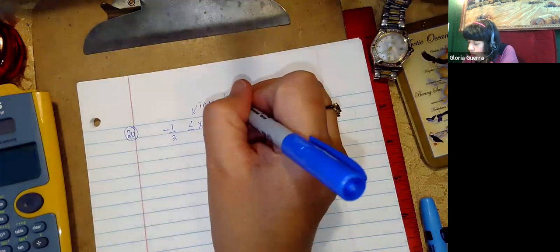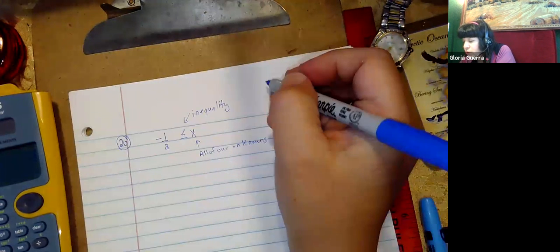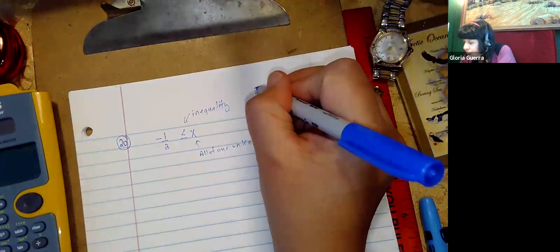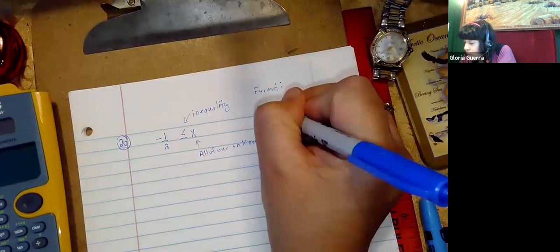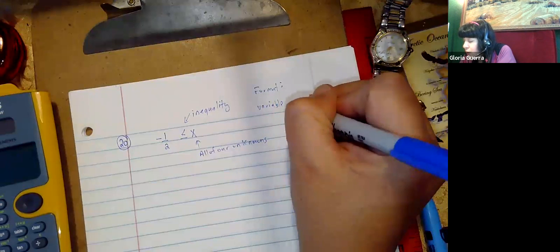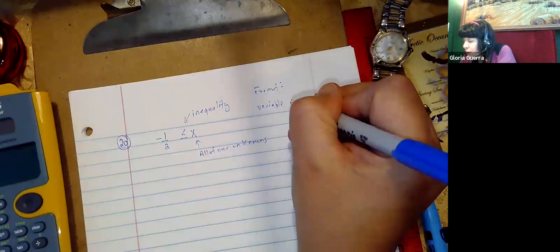Usually on an inequality you want to have your variable first, then the inequality symbol, and then your constant. That's really the correct format.